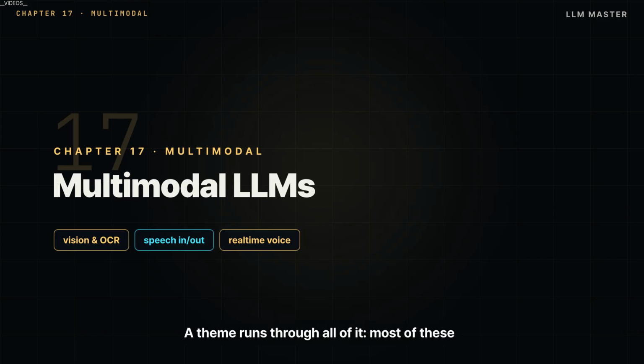A theme runs through all of it. Most of these systems are still a text model at the core, with a translation layer on each side turning pixels or audio into tokens and back. Get that mental model right, and the rest is plumbing. Which model does the seeing, which does the reasoning, and how much latency you can afford between them.